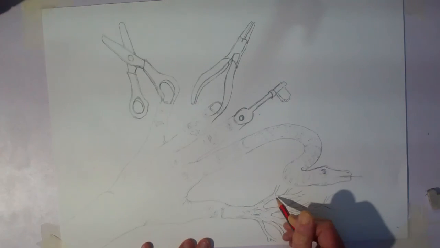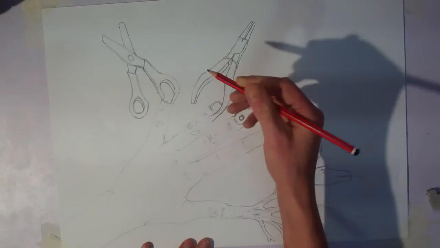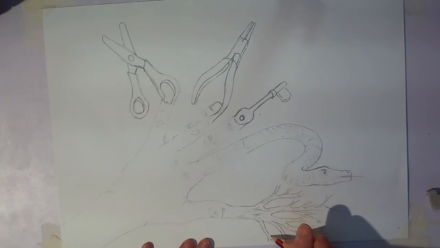And if you've got time at the end of the lesson, you could then start adding some tone onto this, so decide which direction the light's coming from. Start putting in some subtle shading.